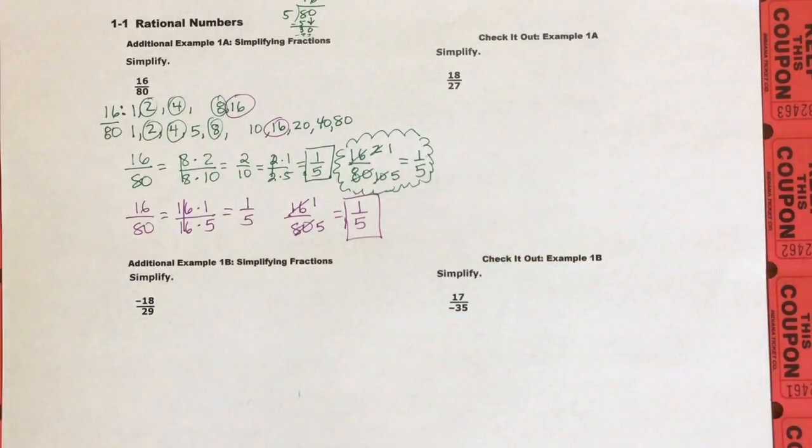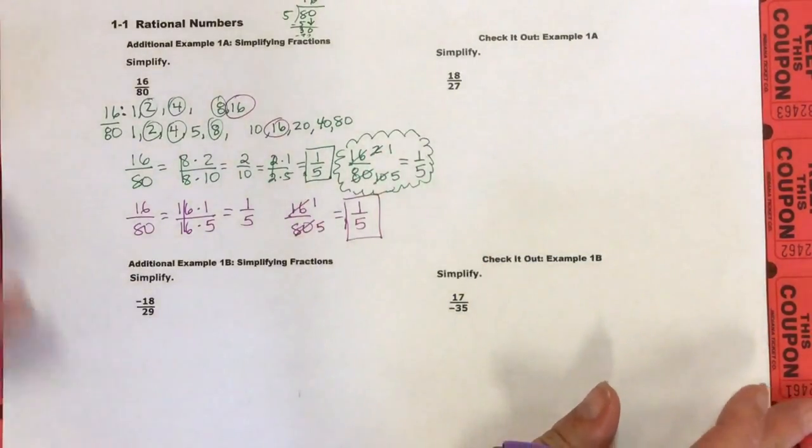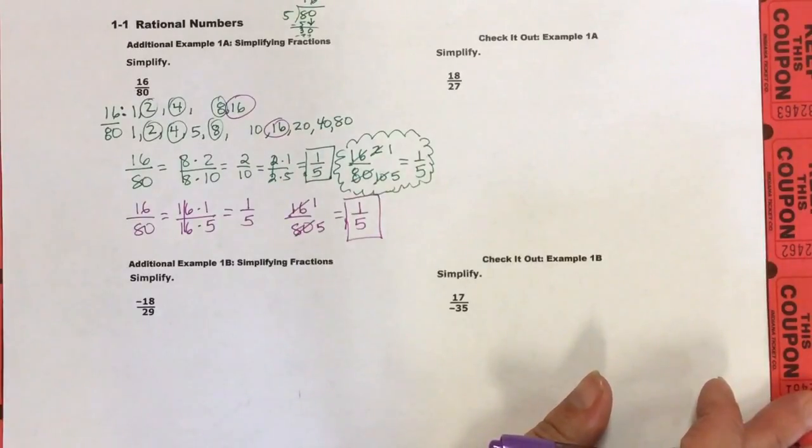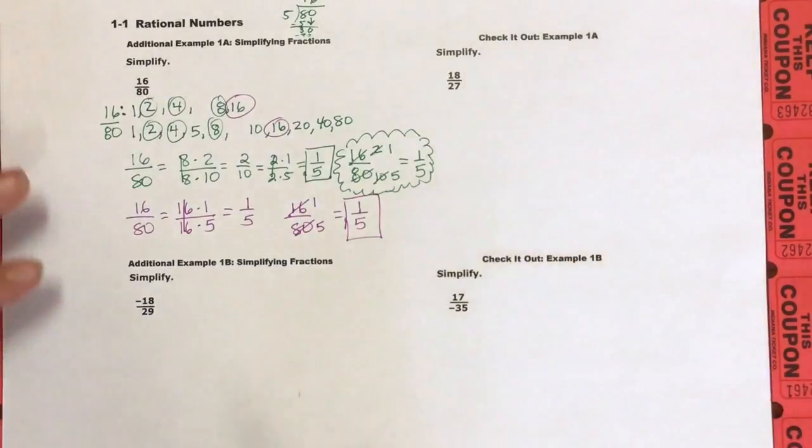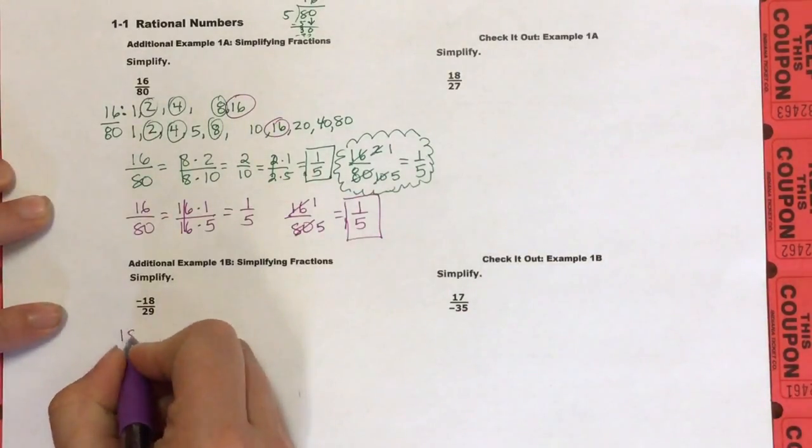Okay, all right. Let's look at this next example. Ooh, this one has a negative. That's fun. Negative 18 divided by 29. So let's go ahead and think about the factors of 18. So 18, what are the factors?